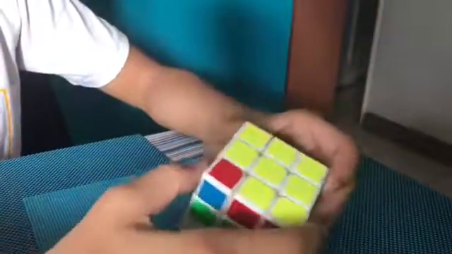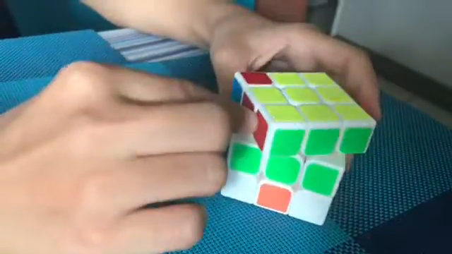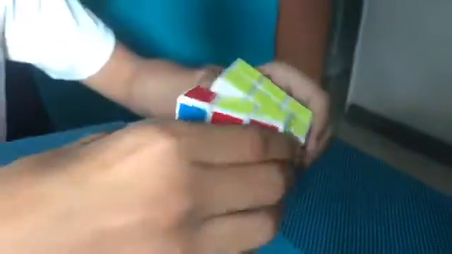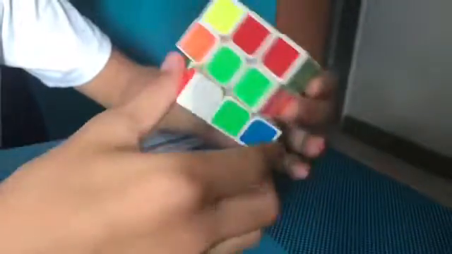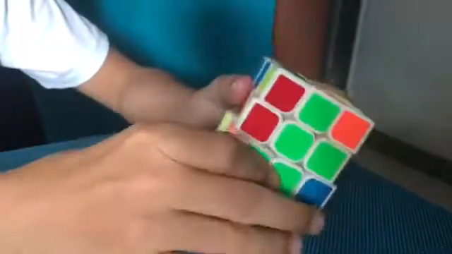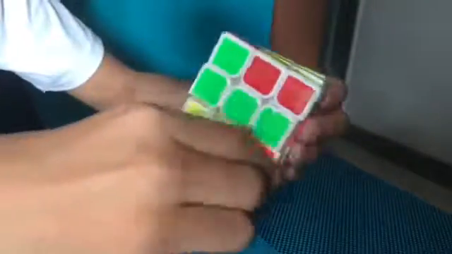Now, if you see another wrong corner, you just move it to the original corner that you used to make the 1, 2, 3, 4. So you do the same thing. 1, 2, 3, 4. 1, 2, 3, 4. And once you see it here, that means you've already done it.